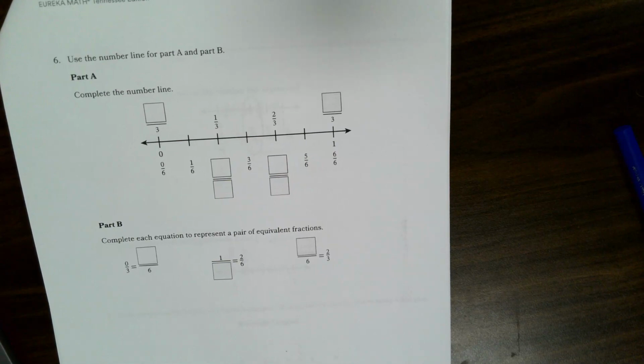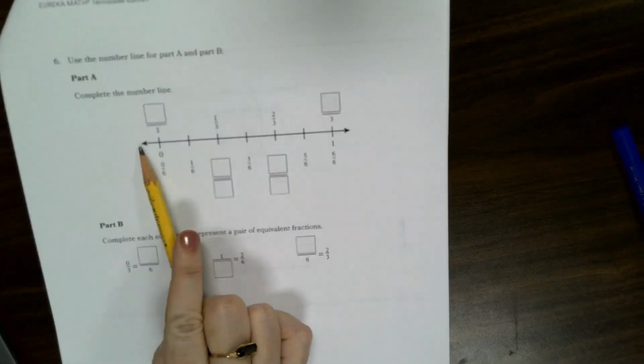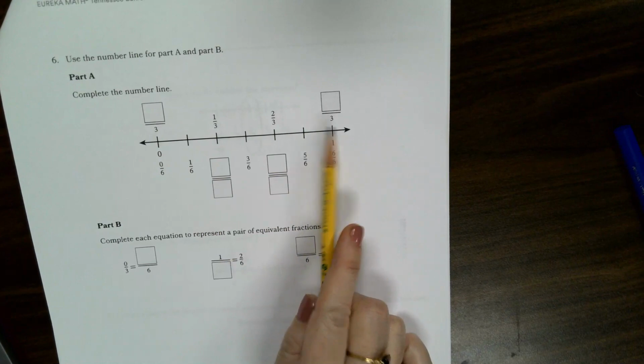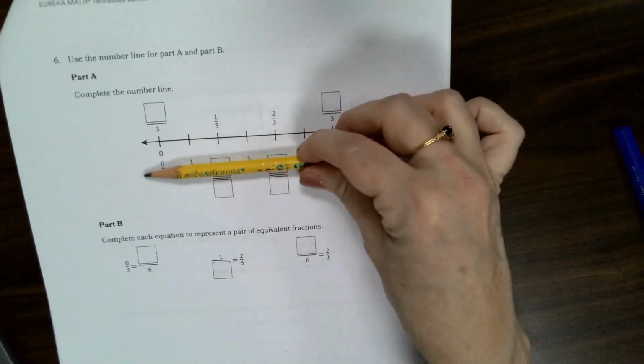And our final question, number 6, use the number line for Part A and Part B. Complete the number line. They have used one number line to show 2 different partitions or 2 different fractional units.